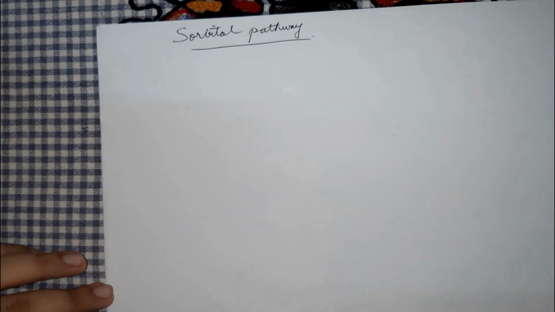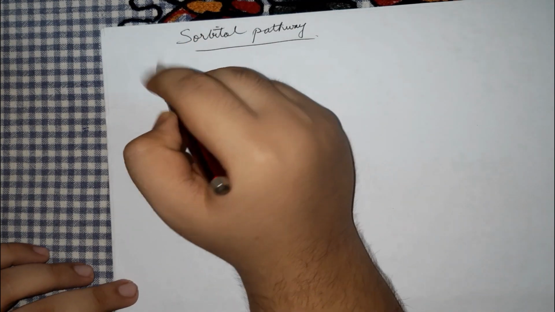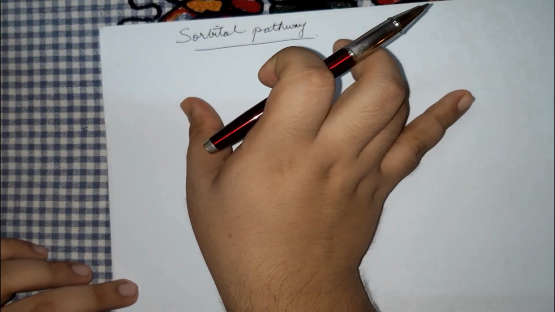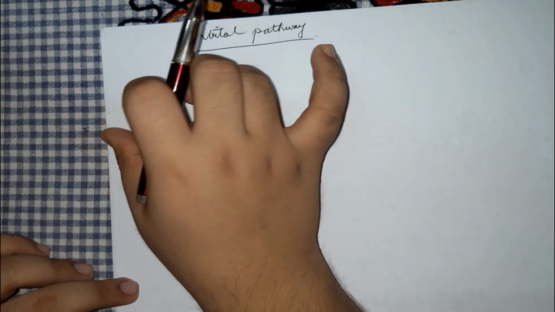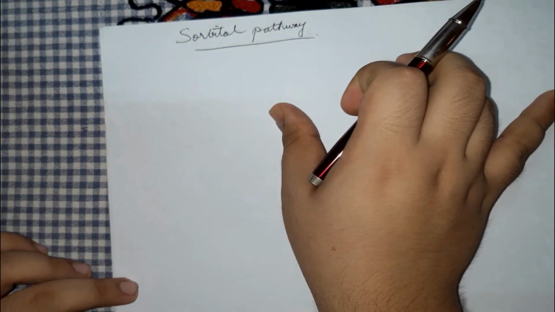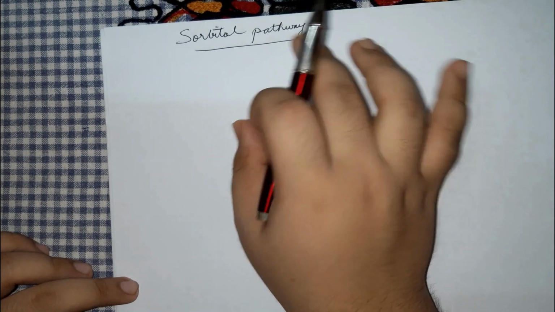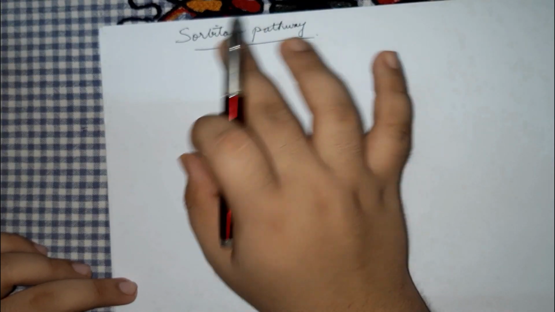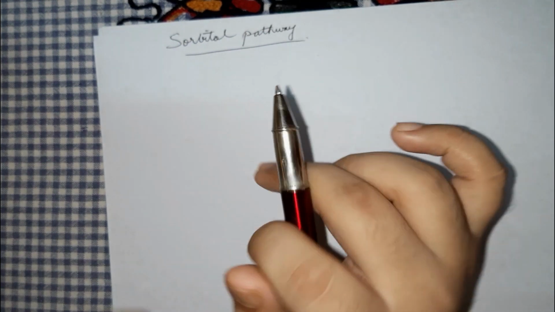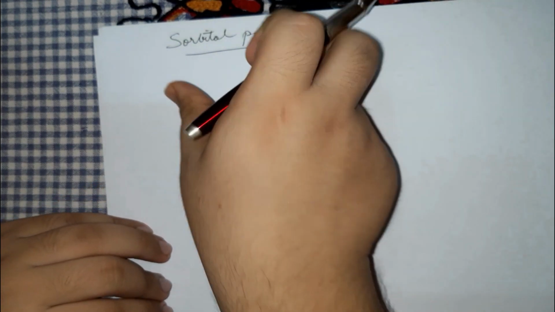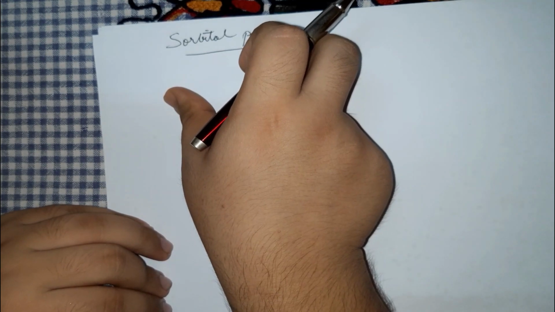The aim of this pathway is to produce fructose from glucose. Why is this important? Because this has some very important clinical relevance, and I'll tell you why it's worth remembering this pathway.